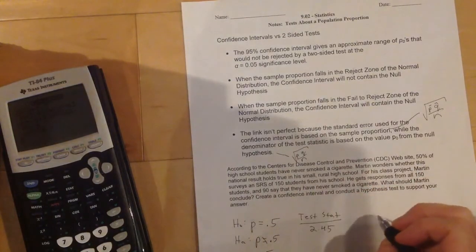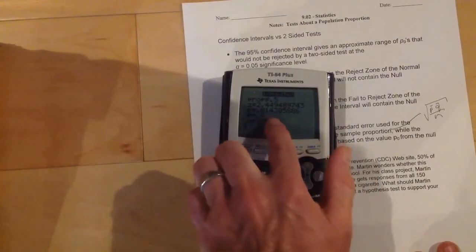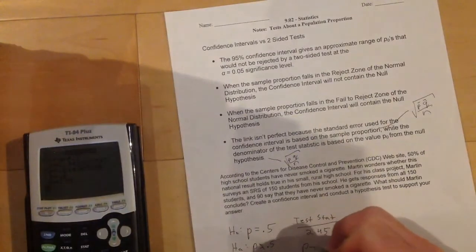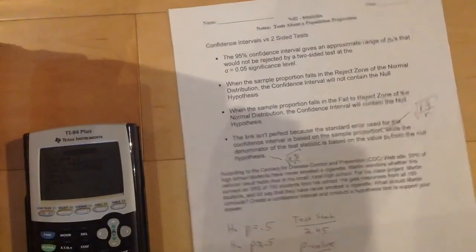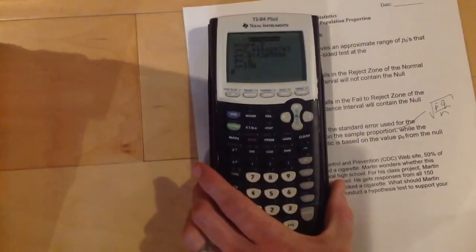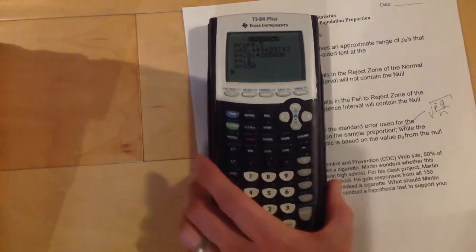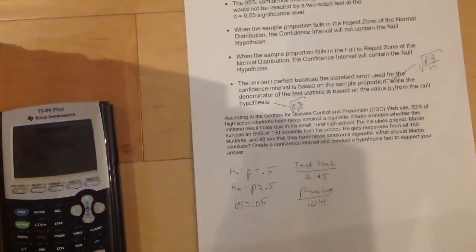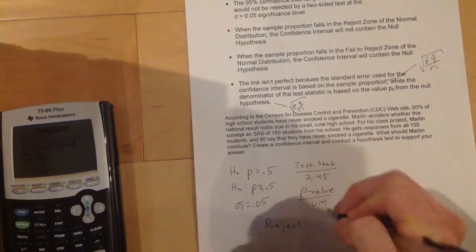It'll give you the p-value. All right, so the p-value is that second one there, which was 0.014. And then the other things listed there are just what the sample proportion was. So the sample proportion was 0.6 and the sample size. So it's really the first two that you care about. So based on a p-value of 0.014, we would reject the null.